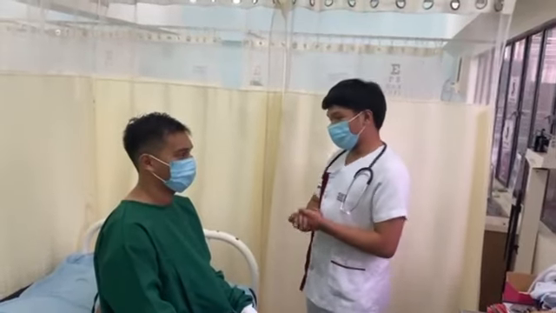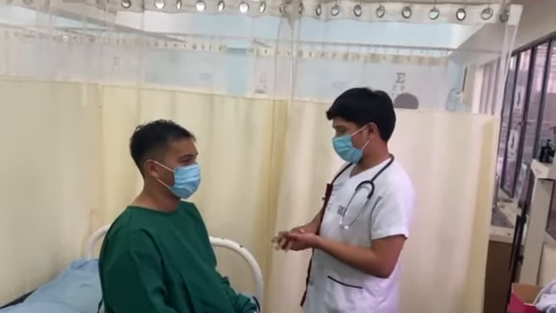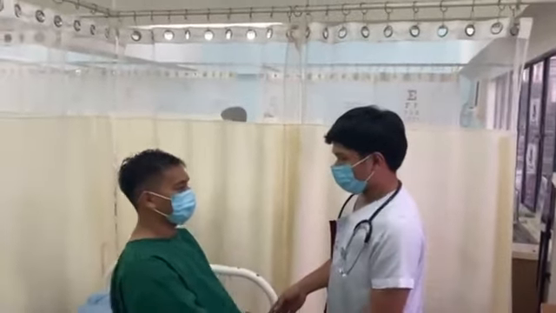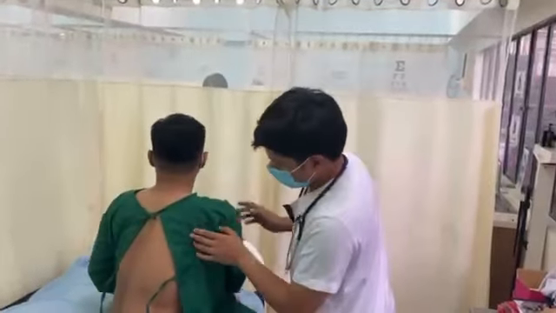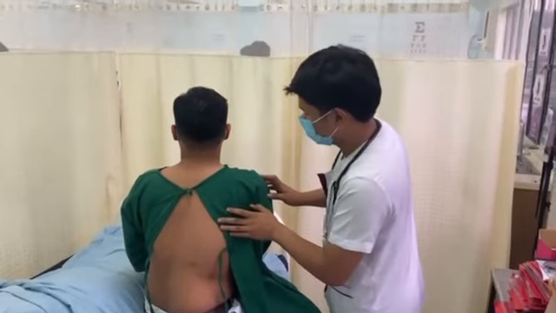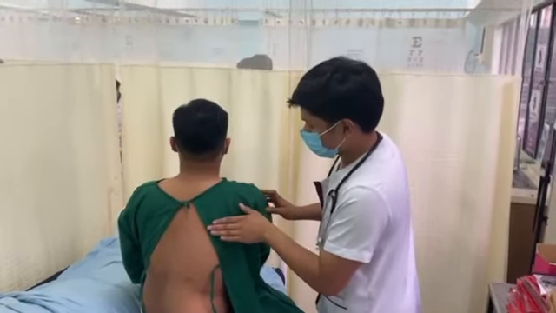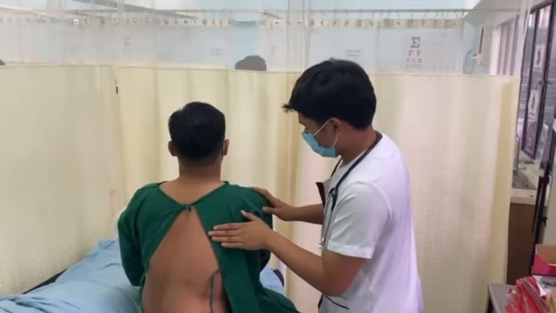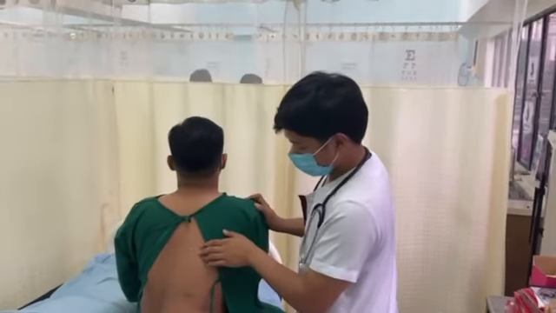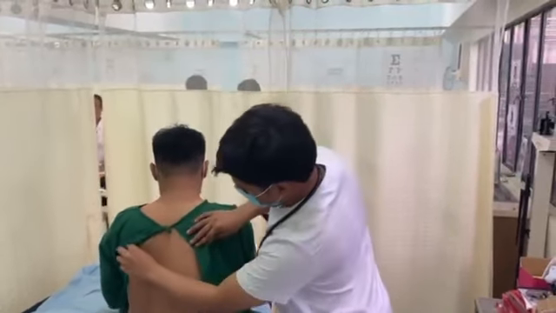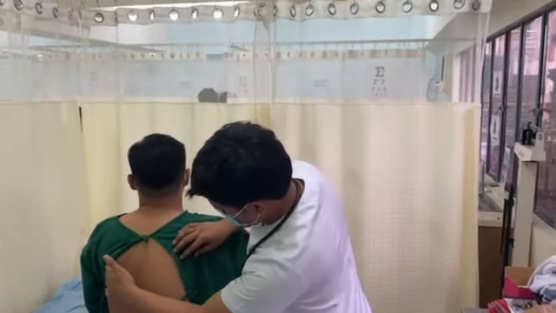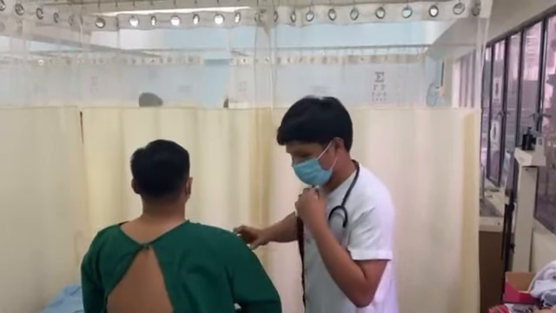So first you need to inspect the posterior thorax: examine the bone, examine the skin, and the symmetry of expansion of the thorax and the lungs. So, sir, can you brief me? As you can see, it is normal.